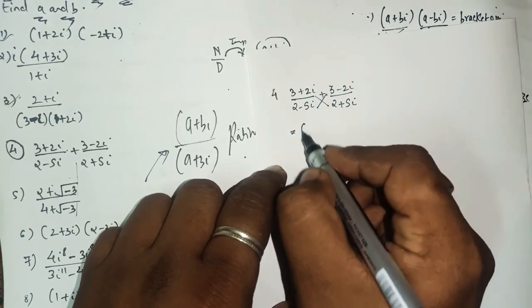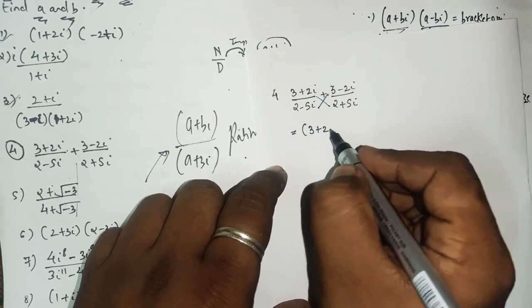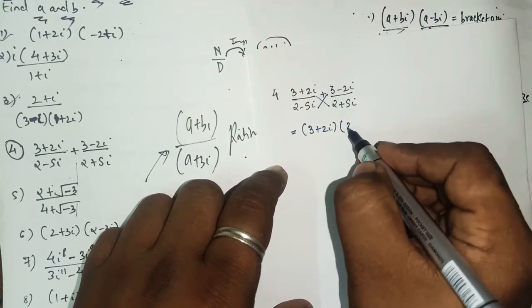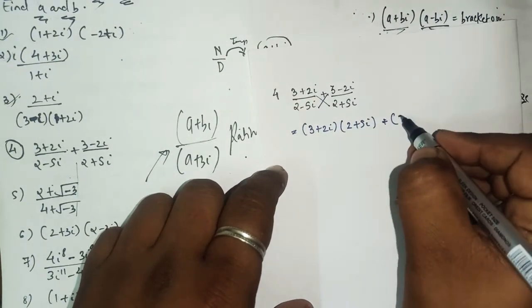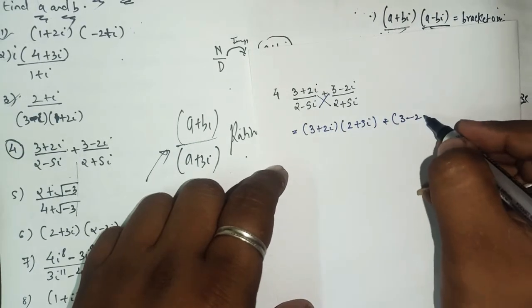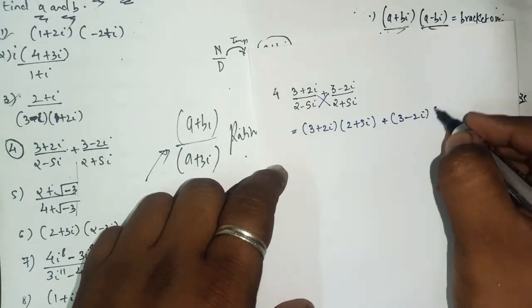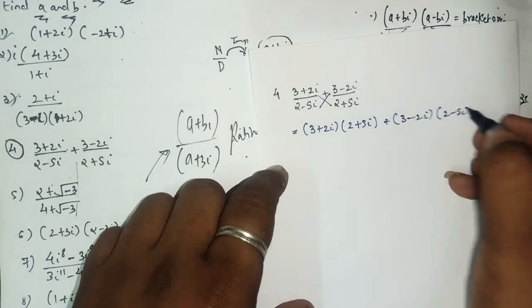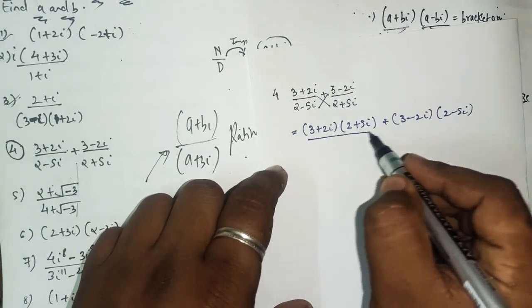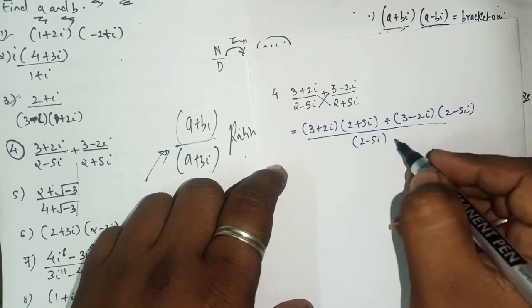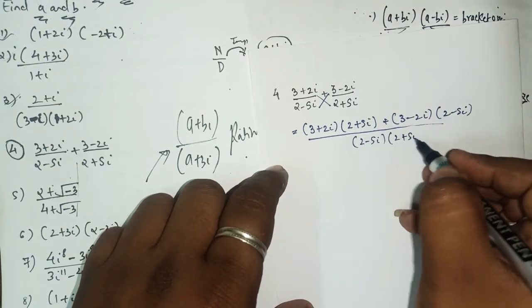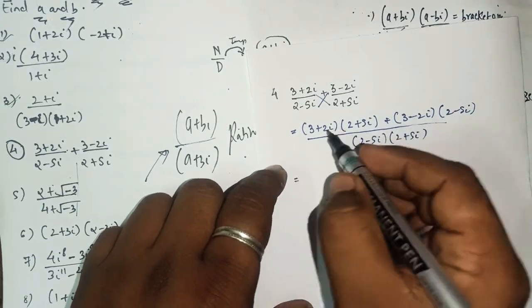So the first step will be cross multiplication. Here you will get (3 plus 2i)(2 plus 5i) plus (3 minus 2i)(2 minus 5i), upon (2 minus 5i)(2 plus 5i). Then after this, bracket expand.